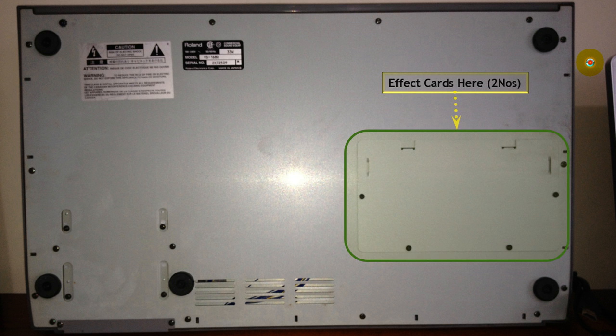And finally, this is where the effect cards goes in. The VS1680 allows 2 effect processors to be installed. They are optional. You can buy them, and by opening this section you can install them.